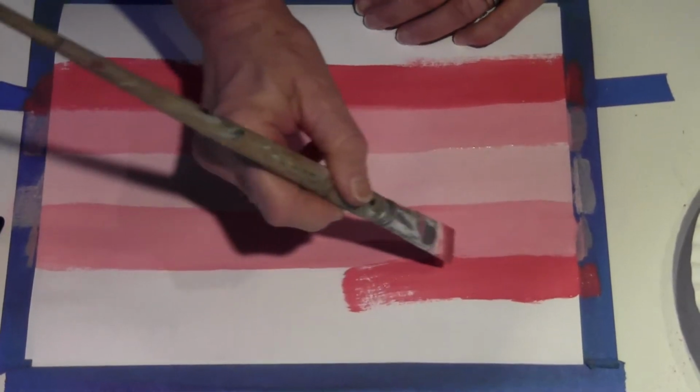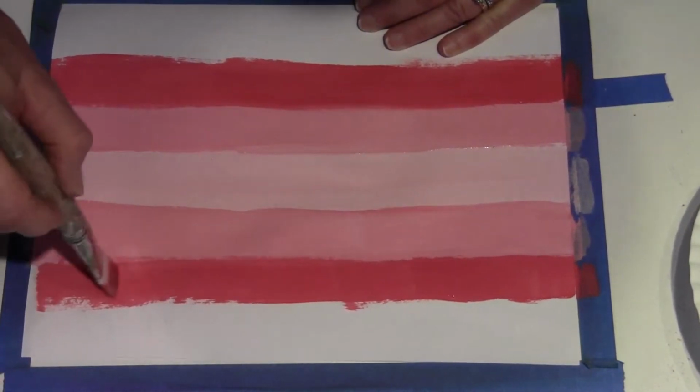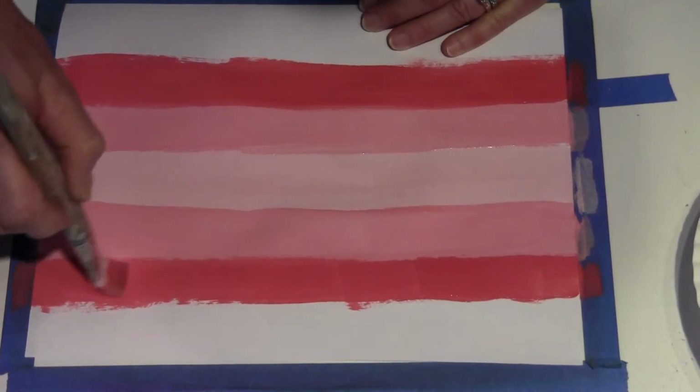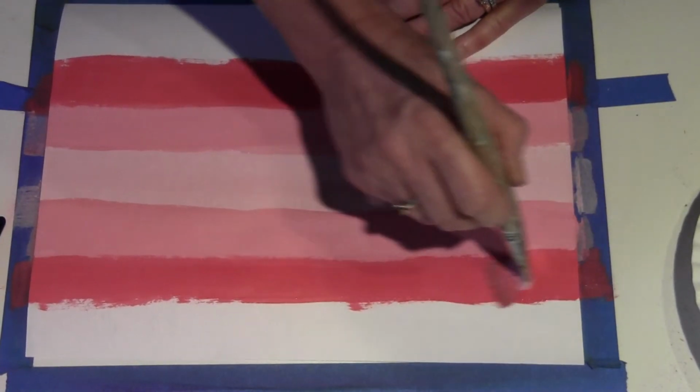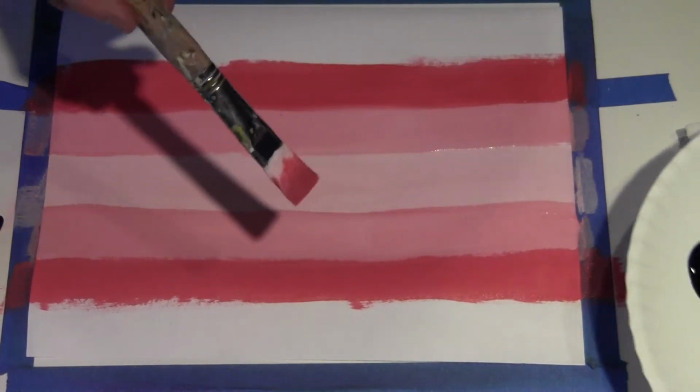One thing I do want to mention at this point though is we don't want any white paper left showing. So you want to really make sure those colors are all touching and you go all the way off the paper. If it gets on the table, it's okay. You're going to clean the table when you're done anyway.